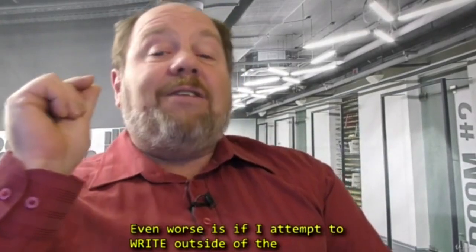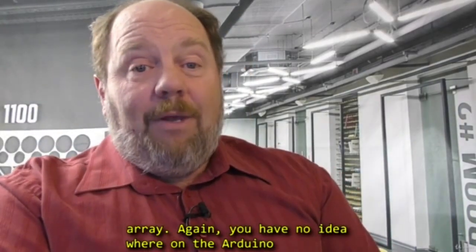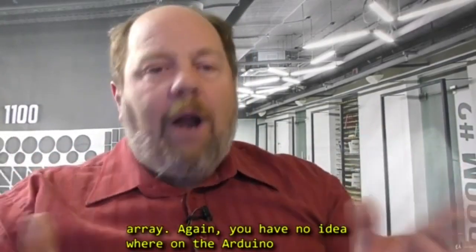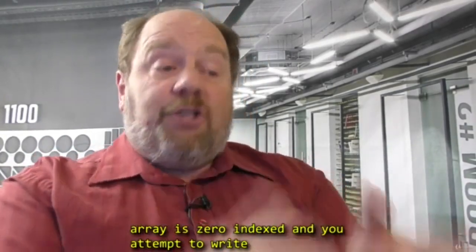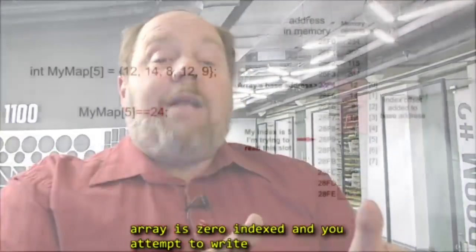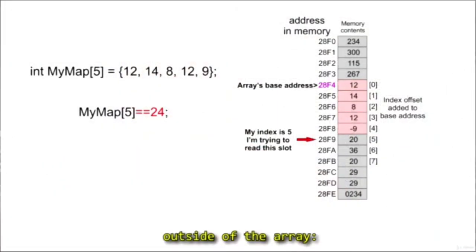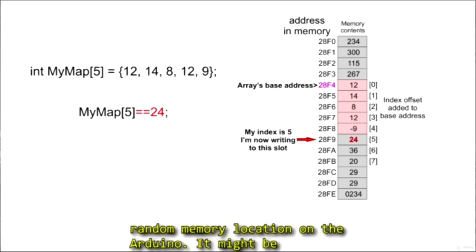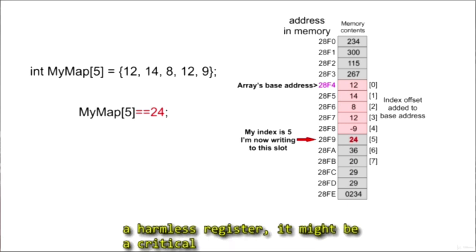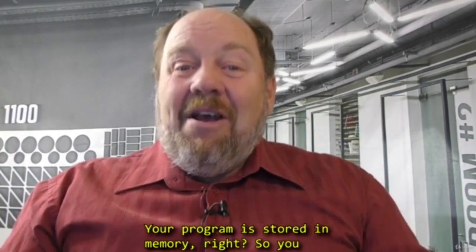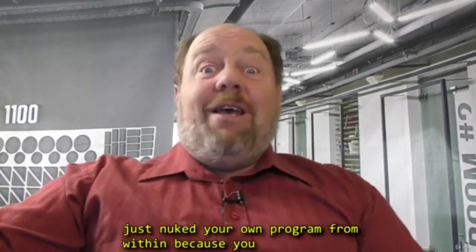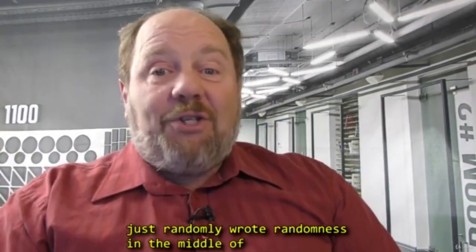Even worse is if I attempt to write outside of the array. Again, you have no idea where on the Arduino that array is stored. So when you forget that the array is 0 indexed and you attempt to write outside of the array, you have now just written a value to a completely random memory location on the Arduino. It might be a harmless register, it might be a critical register, like one of the lines in your program. Your program is stored in memory, right? So you just nuked your own program from within because you just randomly wrote randomness in the middle of your program.